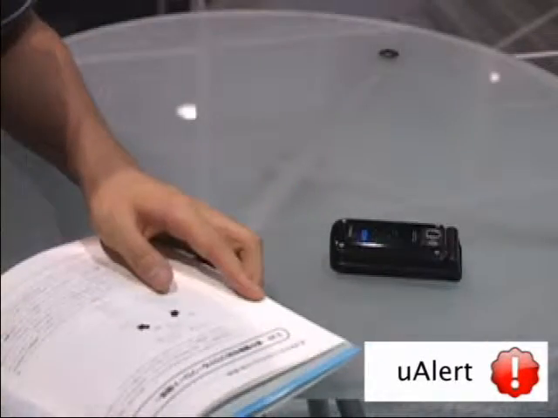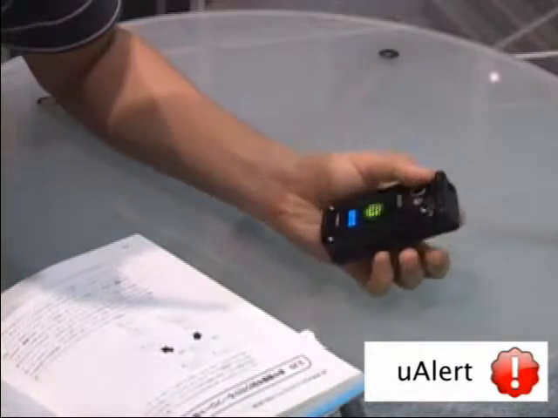At the same time, a verbal warning or the image of the stolen object can be displayed on the user's mobile devices.